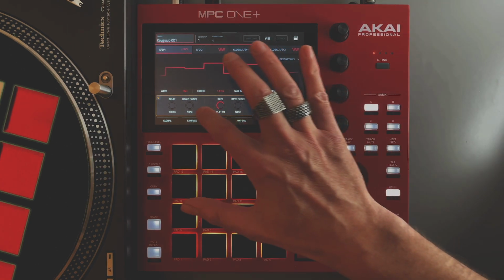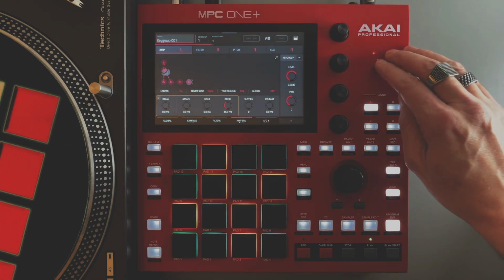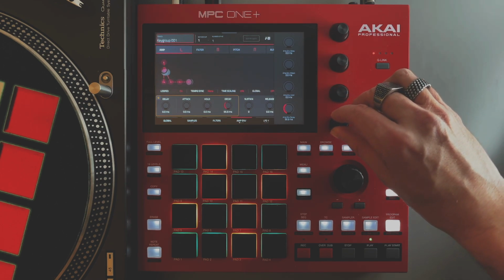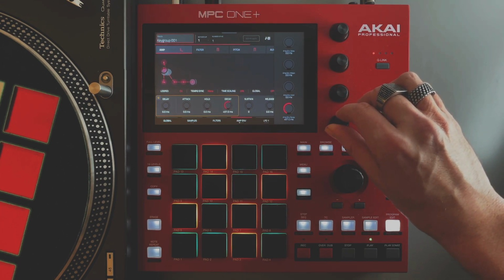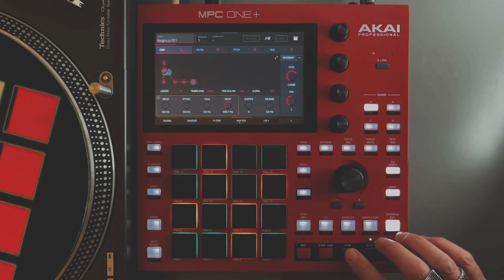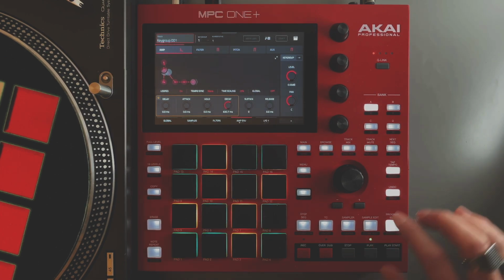So this is where it gets interesting. If we go back to the amp envelope, we can start now playing with the release time and the decay time. We start getting these really nice kind of almost like chime metallic bell sounds. I'm going to now play with the release time as well.